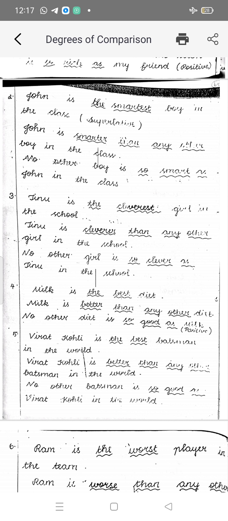Then when you come to the next one, Tinu is cleverer than any other girl in the class. Here it is comparative. In the sentence, Tinu is cleverer than any other girl, not girls, any other girl in the school. Here you have to underline cleverer than any other girl. Then come to the next one.